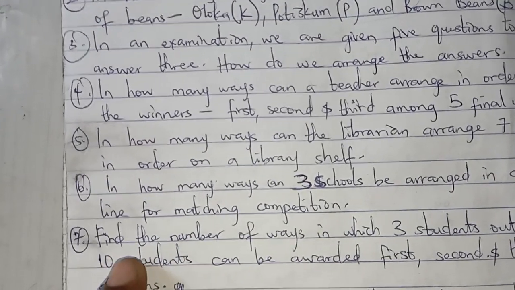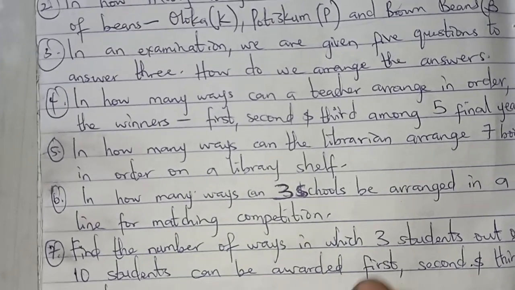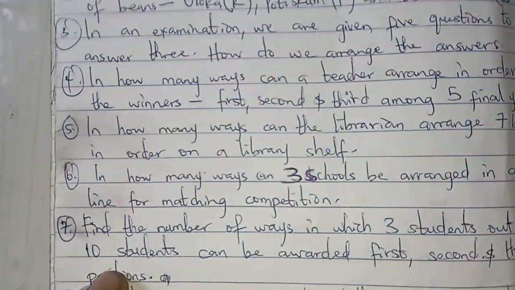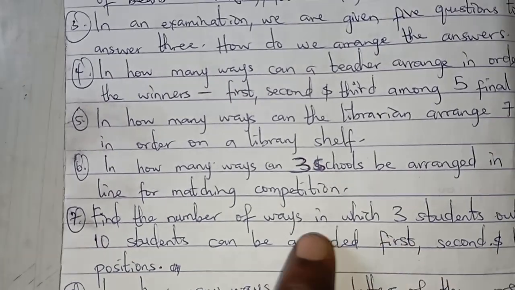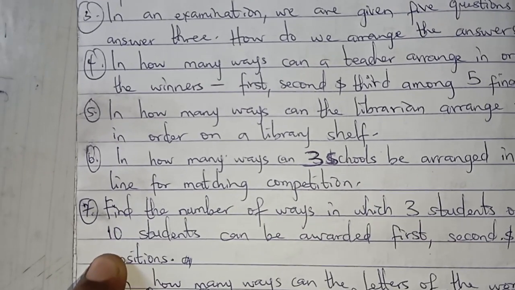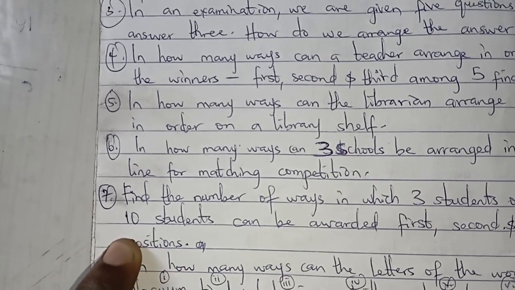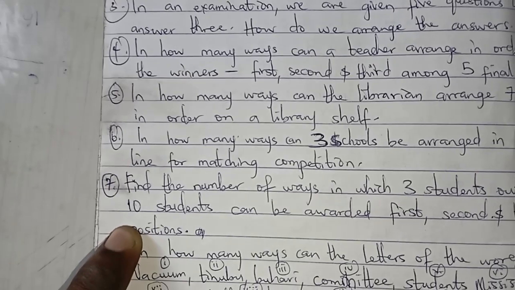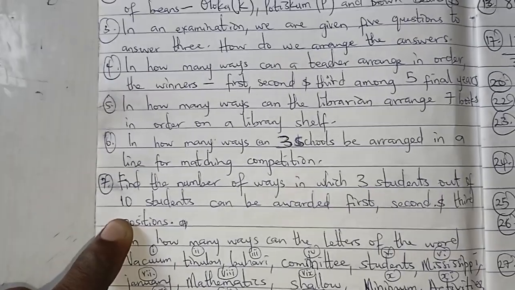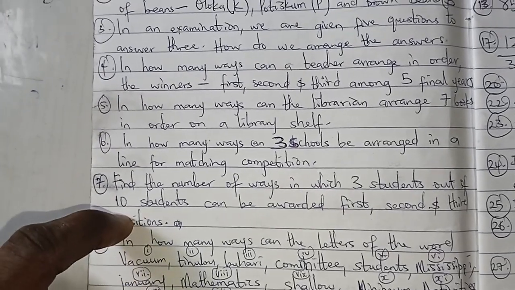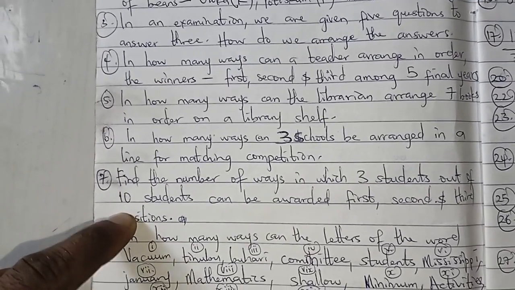Now, number 7, they said, find the number of ways in which 3 students out of 10 students can be awarded first, second, and third. We have a total of 10 students. The bigger number is always your 10 students. In how many ways can 3 students be arranged out of 10 students? It's simply going to be, out of those 10 students, by the time you pick your first, you have 10 options. By the time you go to pick your second, you have 9 options. By the time you go to give the third person, you have 8 options. So the answer to this question is going to be 10 times 9 times 8. That is your answer. Very simple.